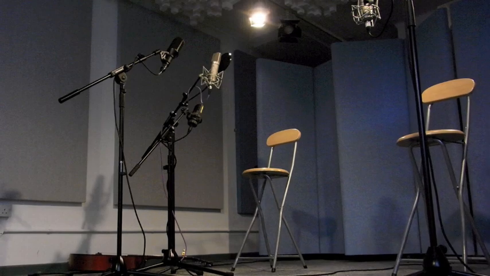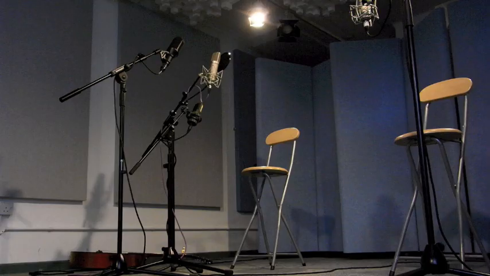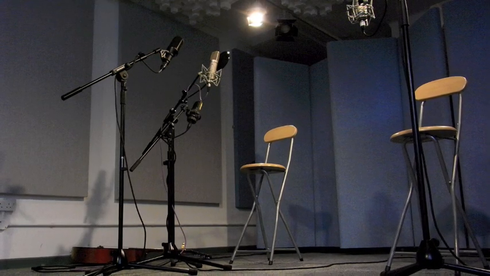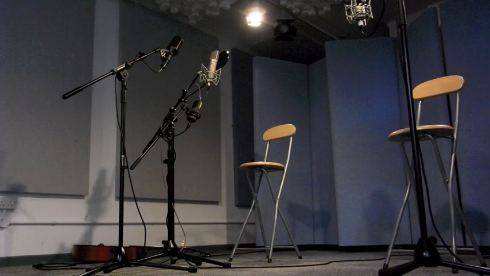Proper selection of microphones and microphone placement plays a substantial role in the overall sound of a song right from the beginning. So let's give a closer look at microphones.